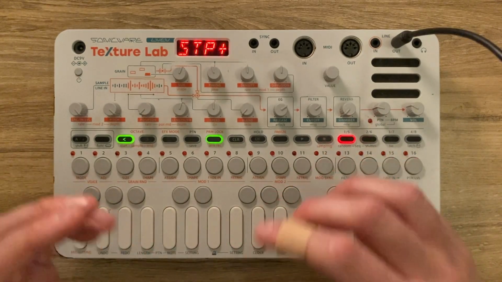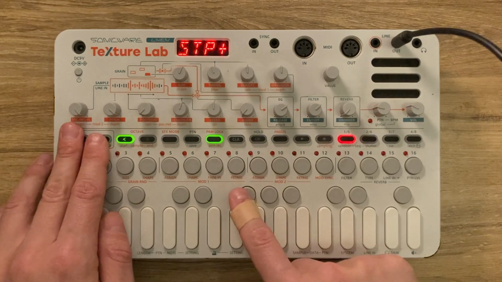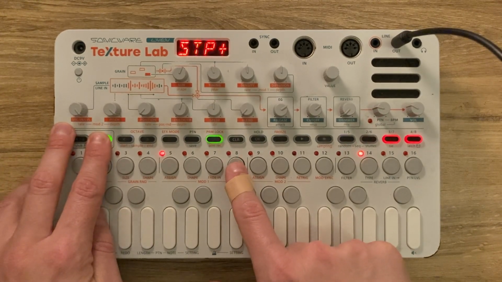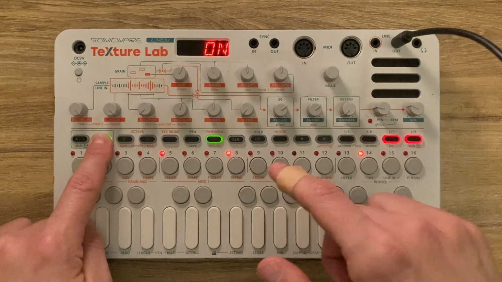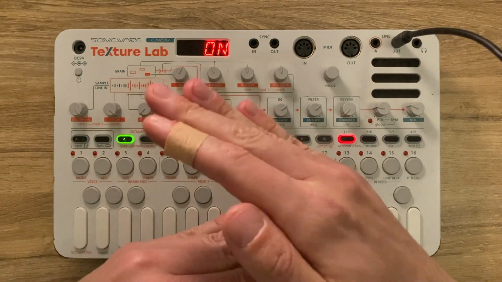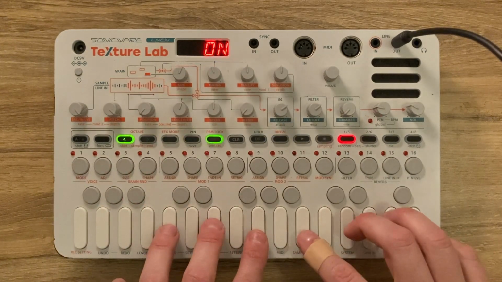Okay, now to take this even further, what we can do is first we can turn on the re-trigger option here. So by default, this is set to off. If I go function re-trigger, we can turn it on. And what that's going to do is it's going to re-trigger the modulation every single time we press the keys, like this.